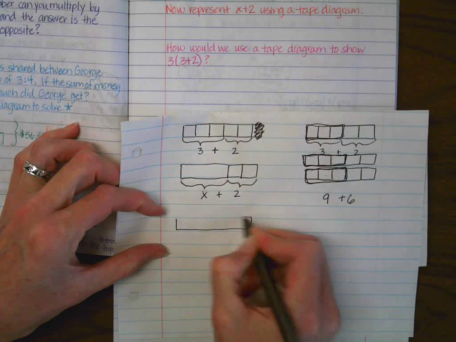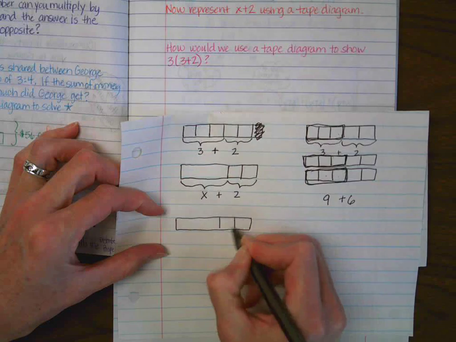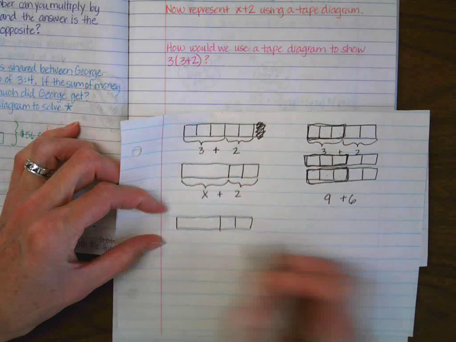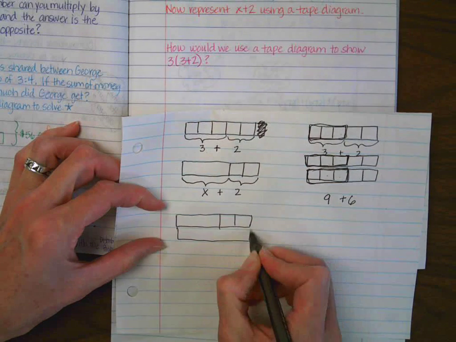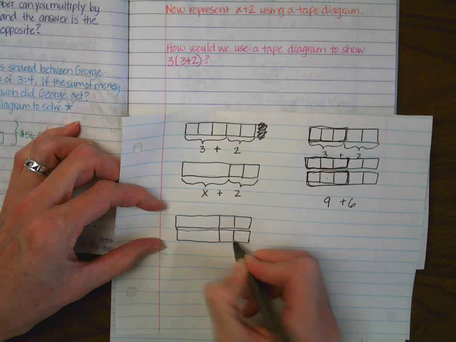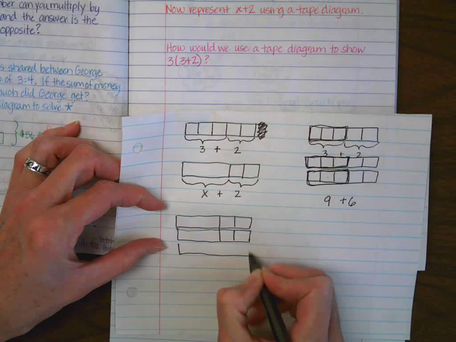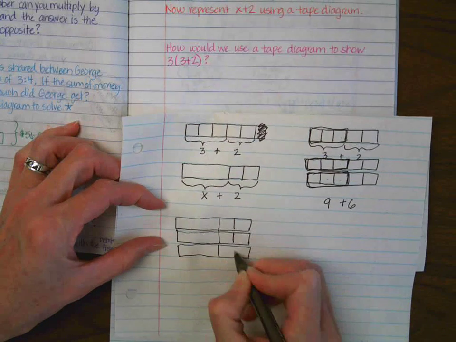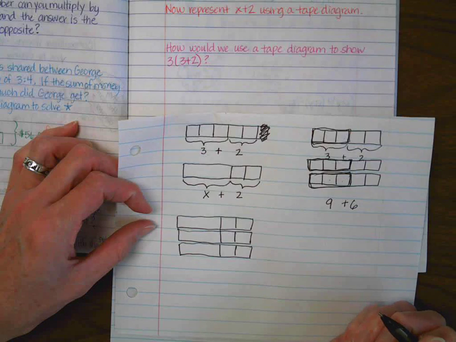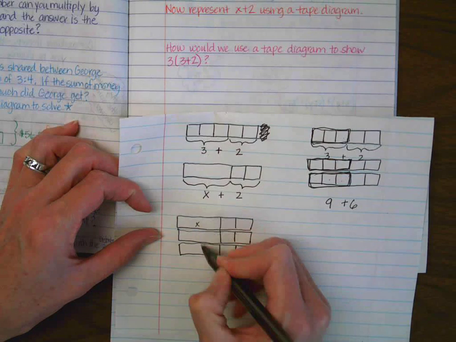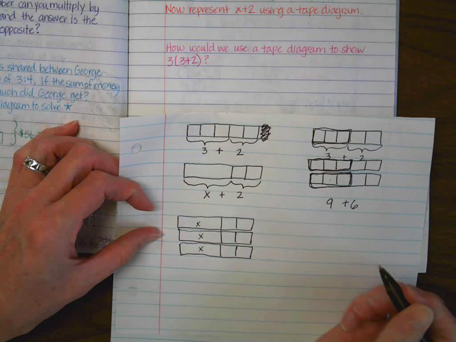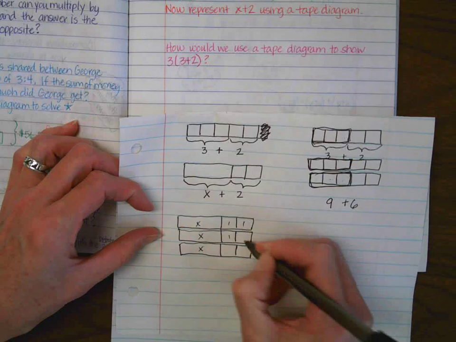So we're going to take x plus 2, right? That's what it was up there, and we have to do it 3 times. So x plus 2 and x plus 2. Does everybody see that? So how many x's do you see, right?